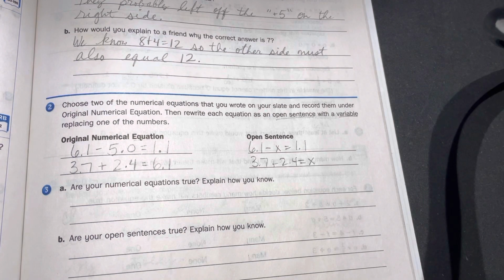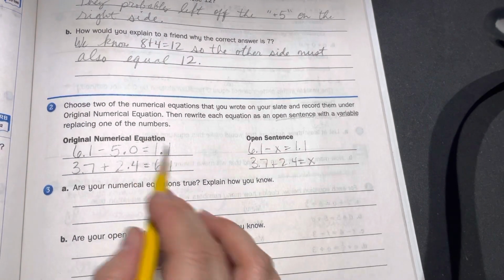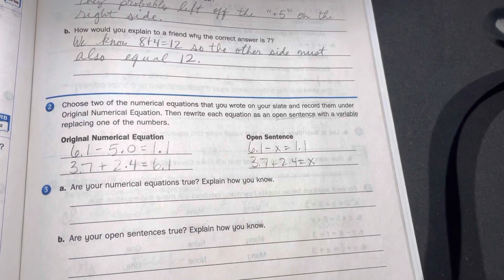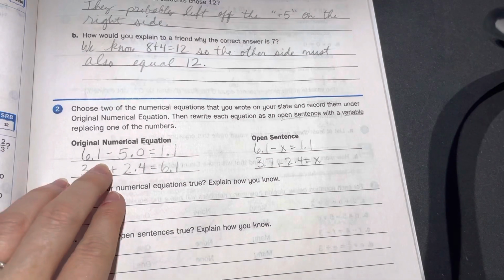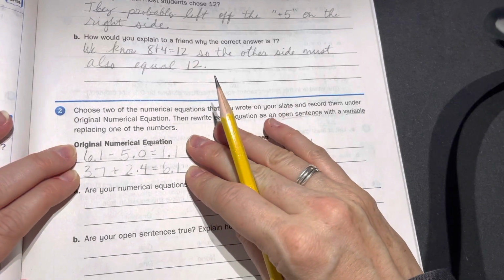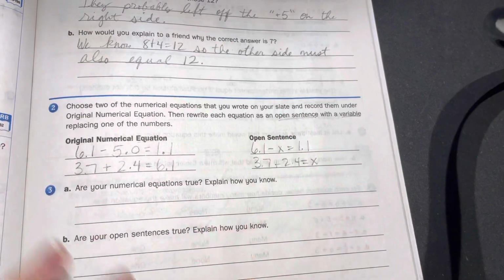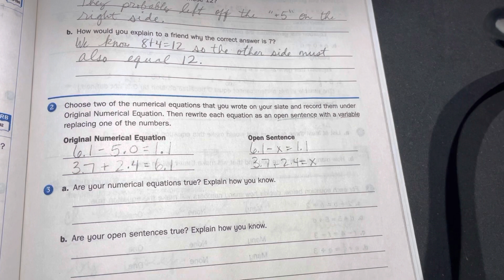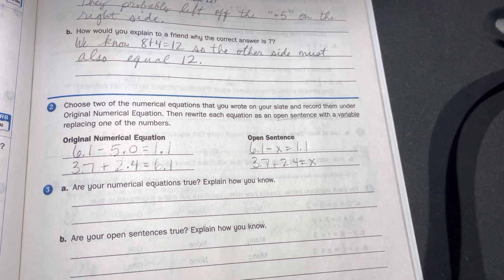It says, are your numerical equations true? Do we have true problems here? Yes. How do we know? How do we know for sure that that's true?